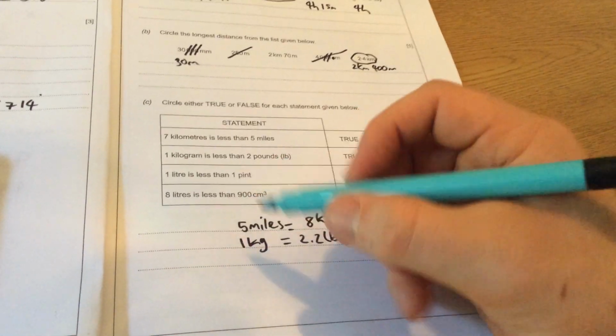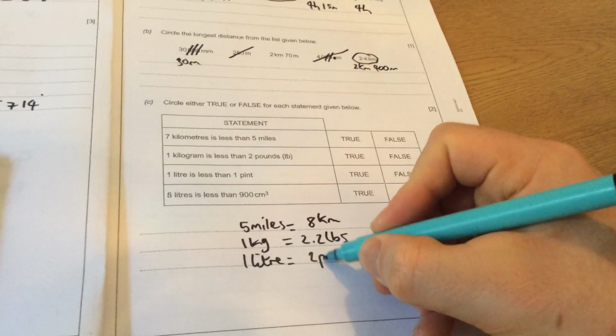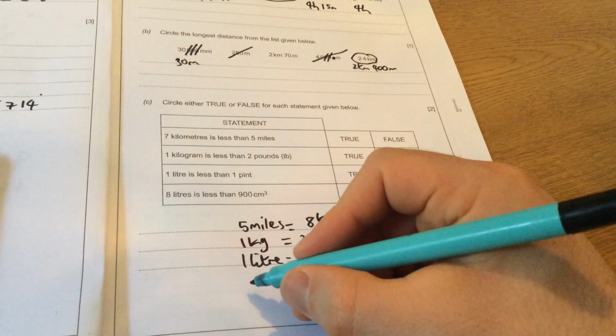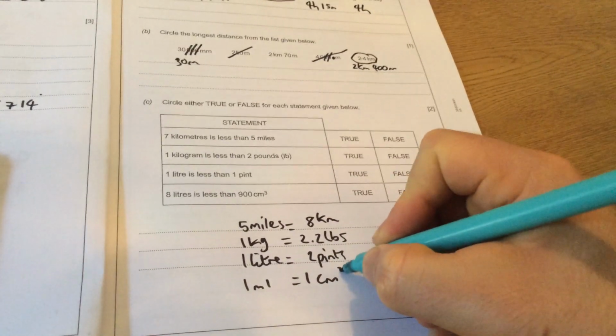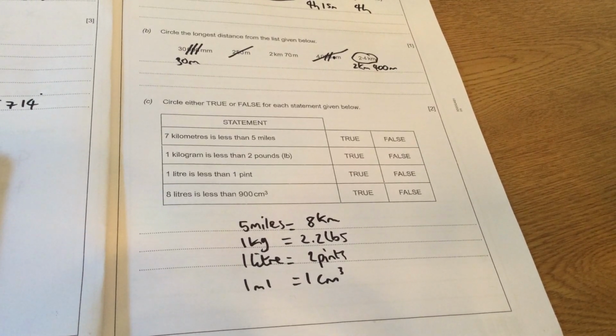Litres and pints: 1 litre is 2 pints. And litres to centimetres cubed: 1 millilitre is 1 centimetre cubed. Now these are the ones they all expect you to know. If you don't remember them all, that's okay, but they're the ones they expect you to know. It'll always be worth a small amount of marks, but it is worth knowing them.